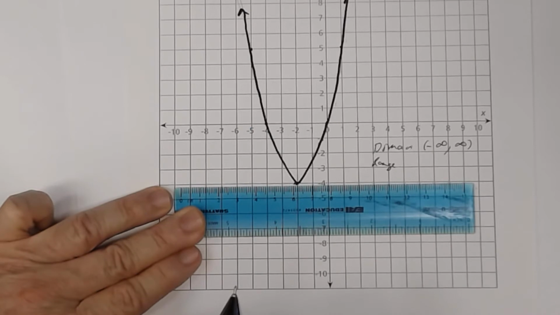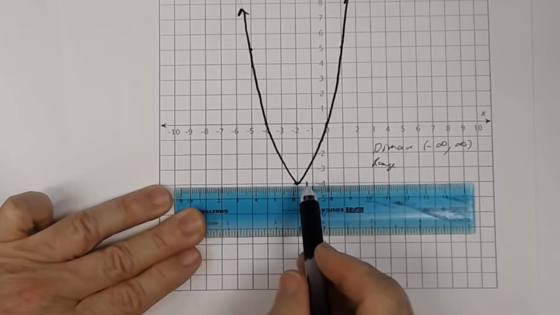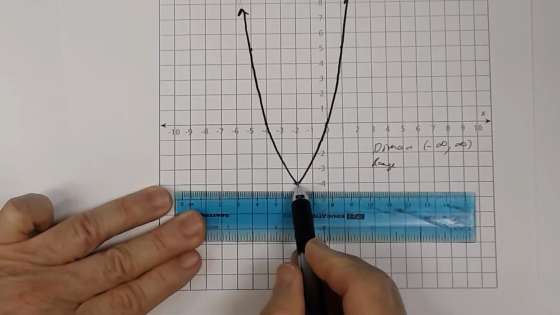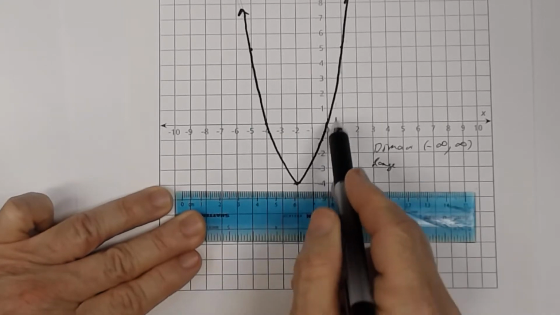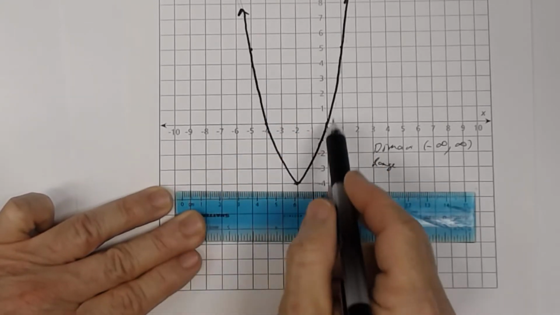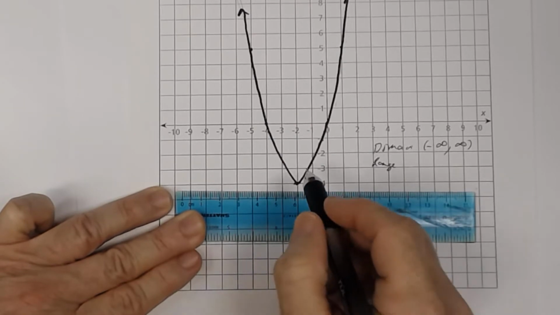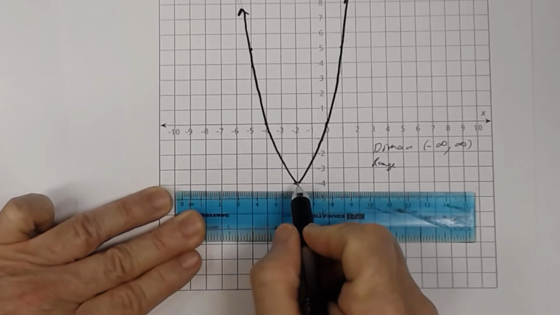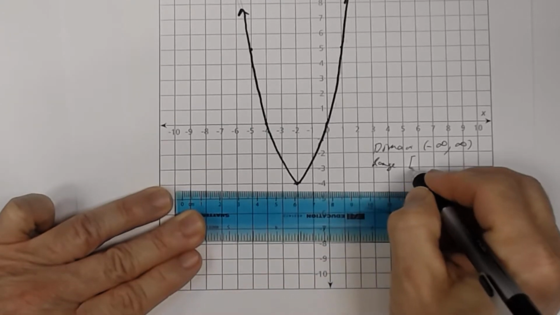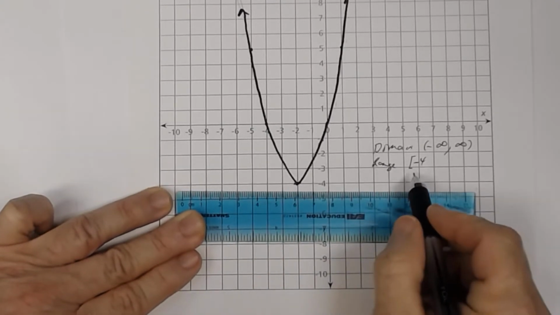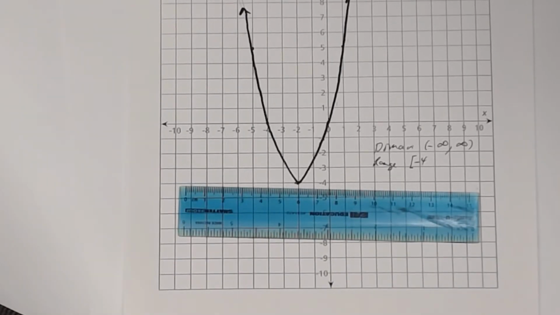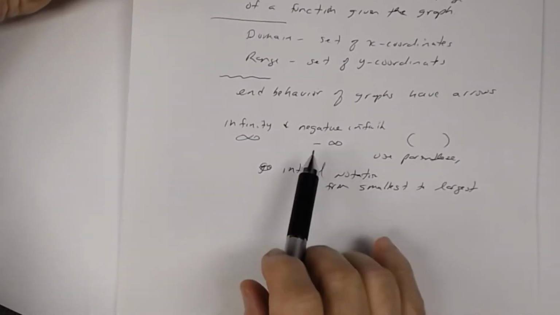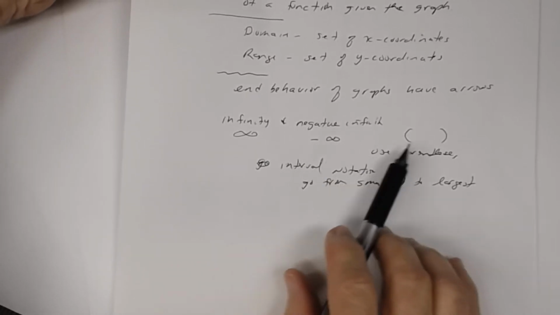All right, now listen carefully. -4, see, this point is on the graph, right? So since this point's on the graph, all these points are on the graph. So that means that if I'm going to say that -4 is the lowest point, I must use a bracket. A bracket, not parentheses. You use parentheses when we talk about infinity, negative infinity.